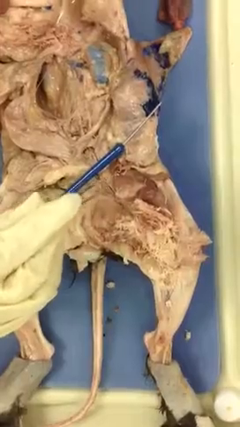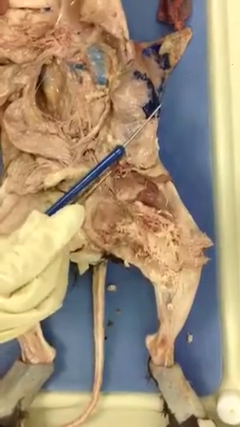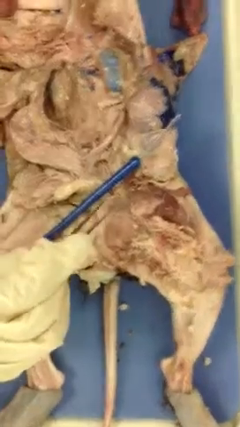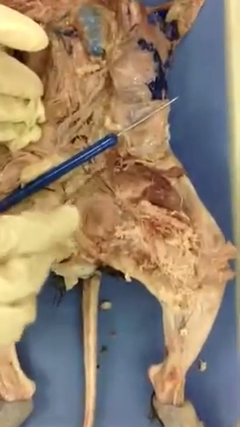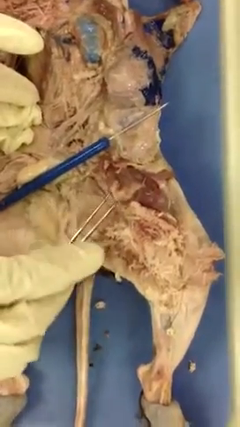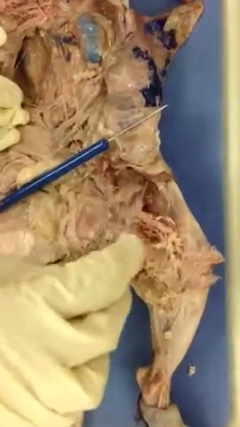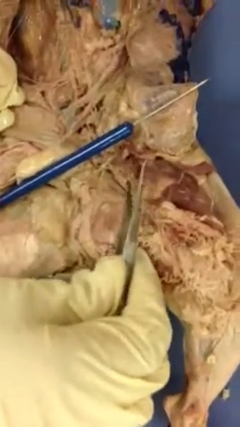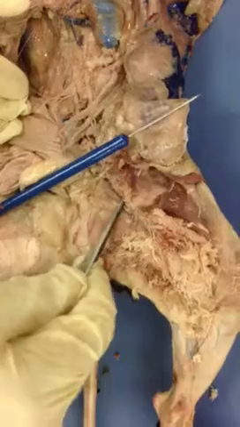But when it passes the imaginary line, now we call it what? Femoral, right? The femoral. You see it? Here it is. So here we see that little deep femoral here. You see it? This is the femoral per se.